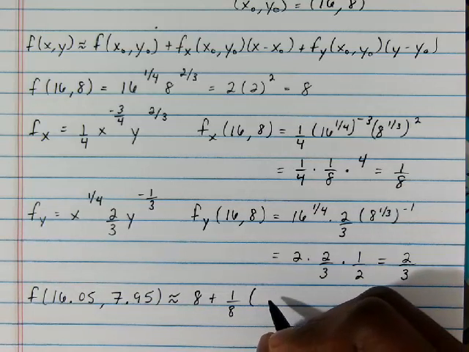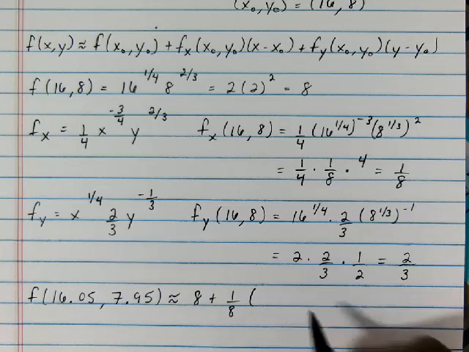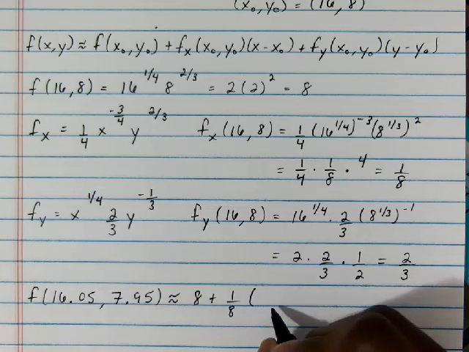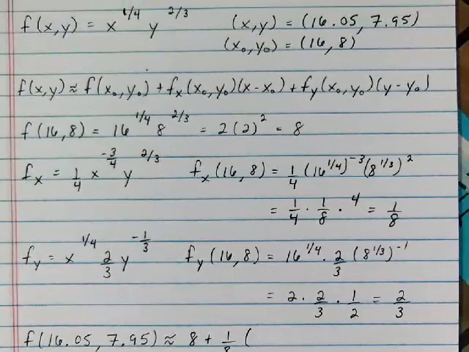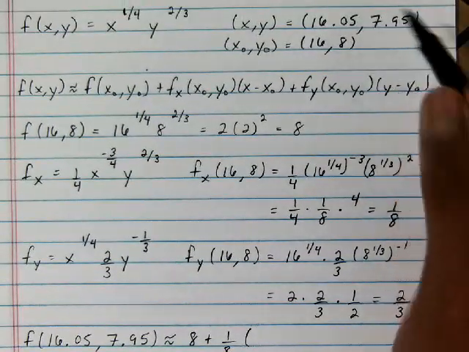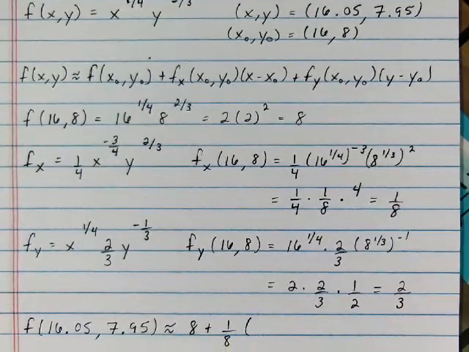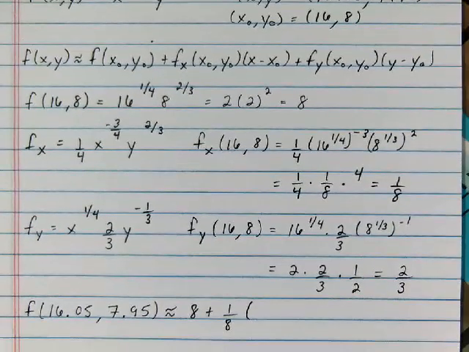Make sure you do x minus x naught, not x naught minus x, because the order does matter, of course, because that's going to change your sign. So make sure you're always doing x minus x naught. If you specify early on what your x and your x naught are, then you won't have any issue there.